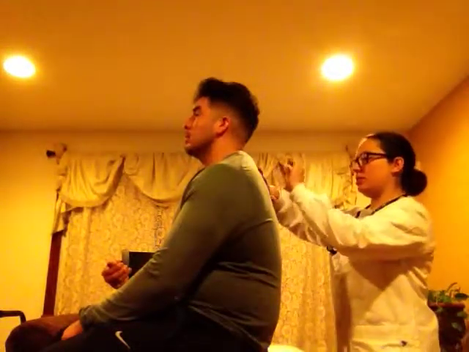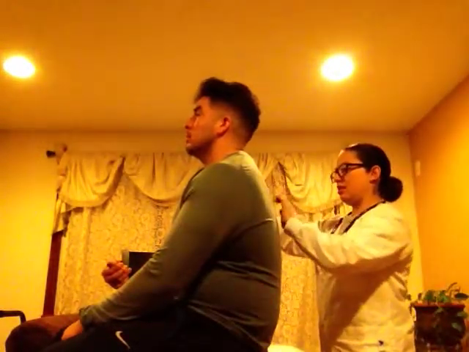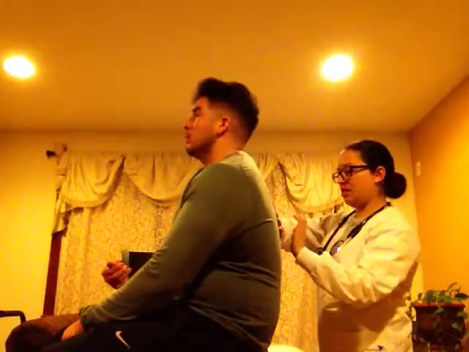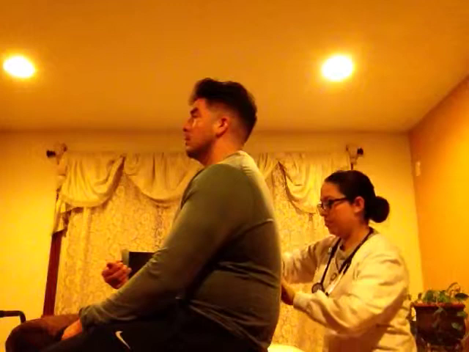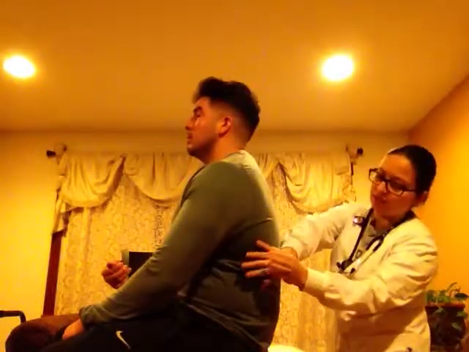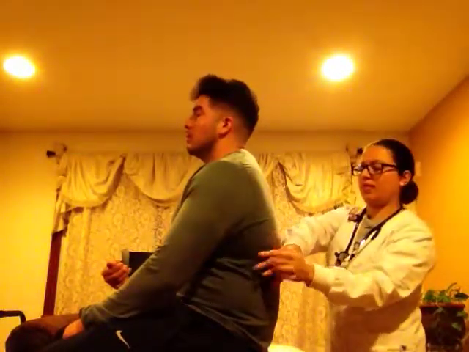Okay, so as I'm doing this, I noticed that my patient has resonance over all lung fields. Also, the pitch is low, quality is hollow, and duration is long. So that was noted during percussion.